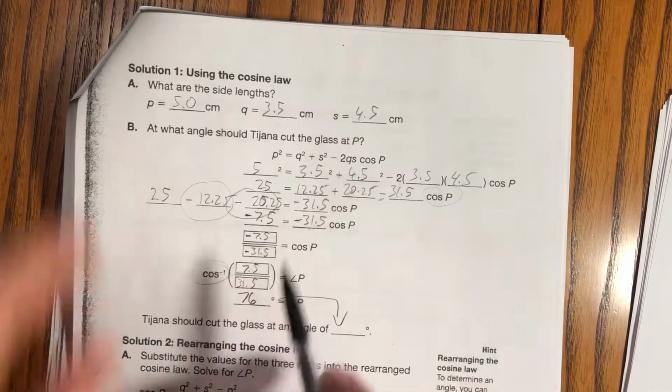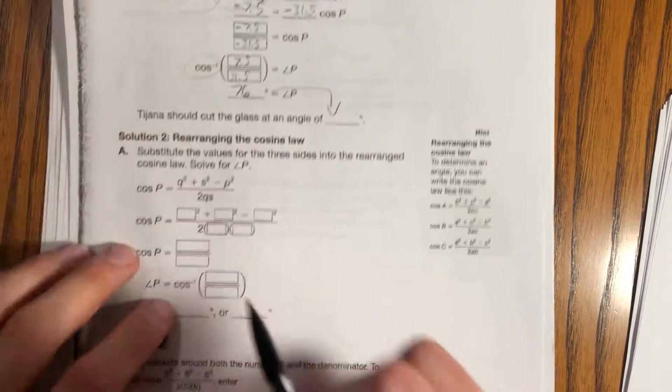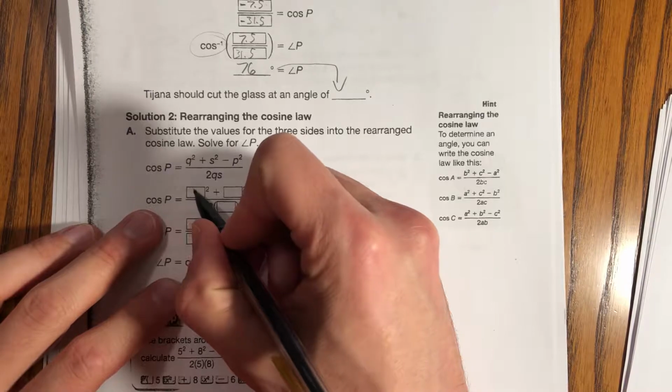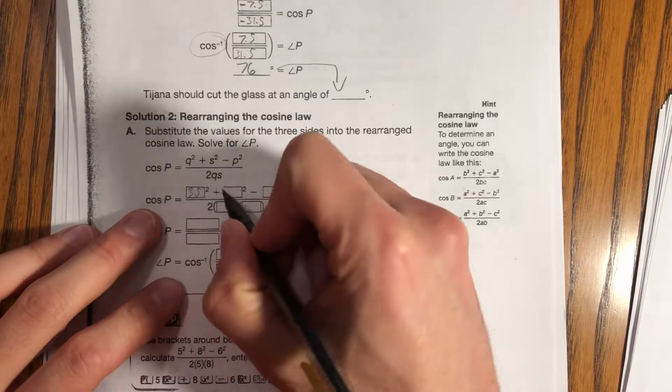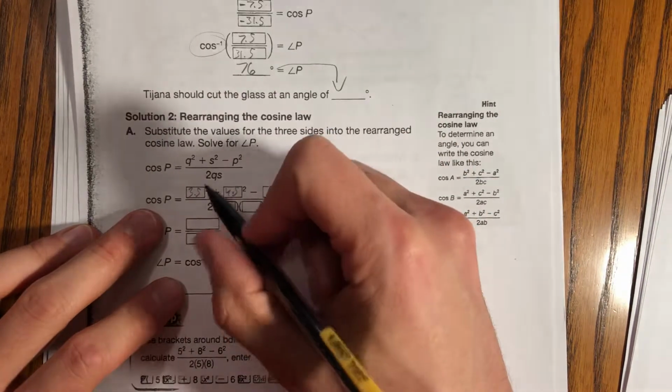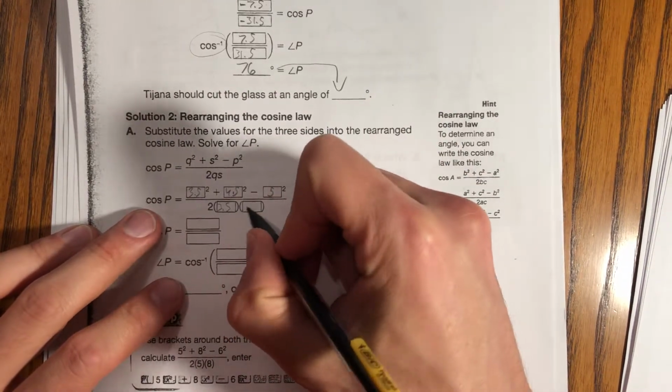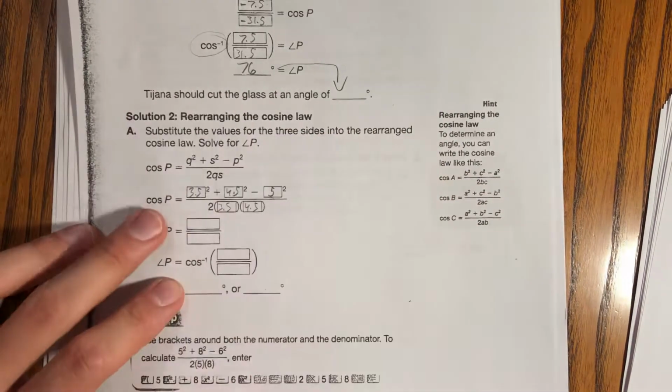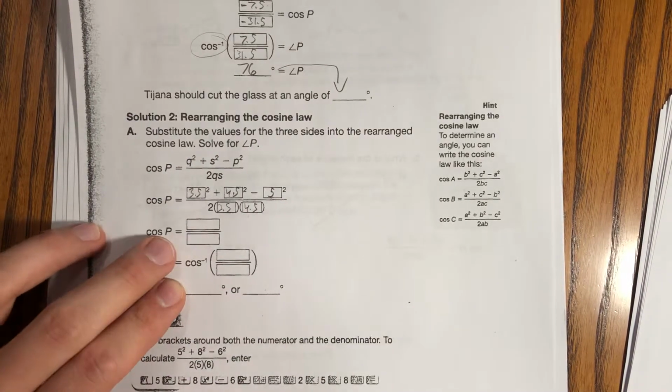We can put all the values from up here into the bottom down here. So Q is 3.5, S is 4.5, P is 5, times that, times that. So that's what you get.